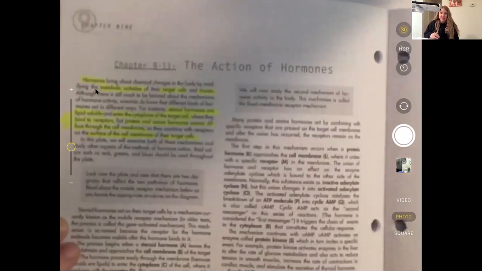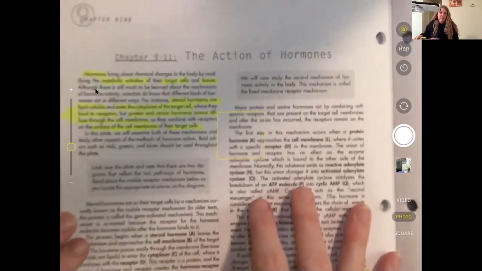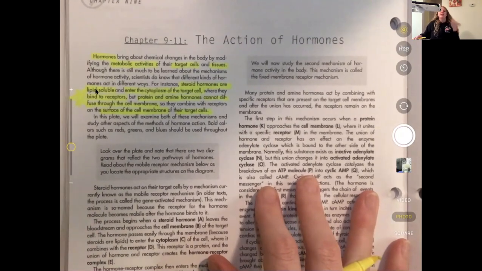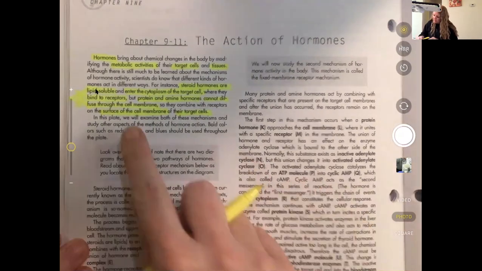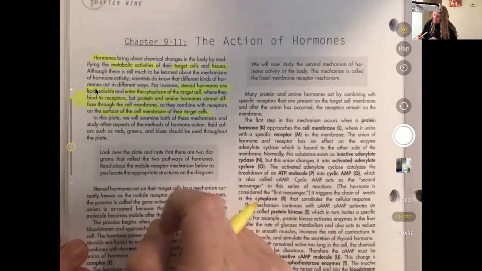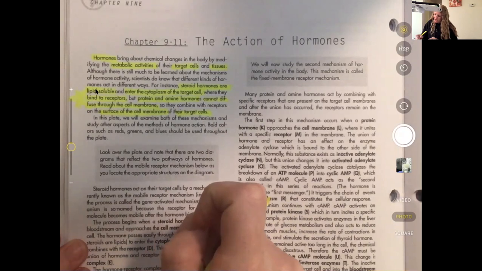So I would just star that section right there. That is essential to remember, and hopefully you remember that from one of our first units of the year, where we differentiated between different macromolecules. In this case, remembering lipids versus proteins. In this plate, we will examine both of these mechanisms and study other aspects of the methods of hormone action.